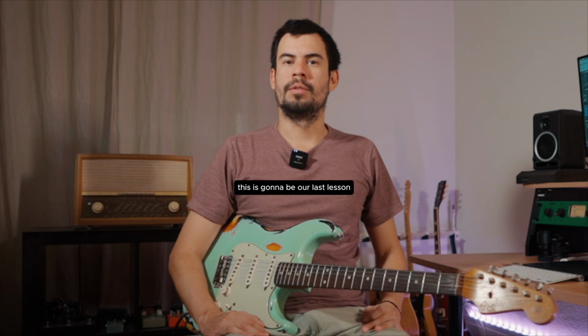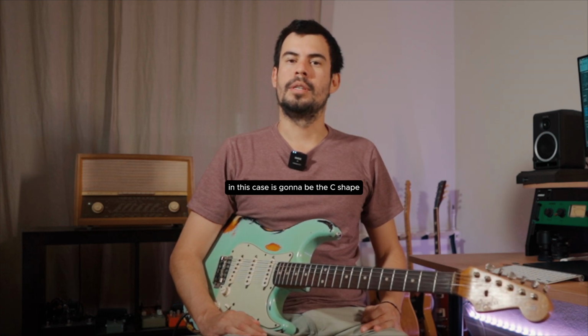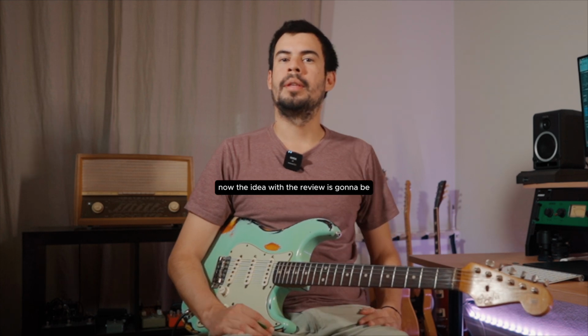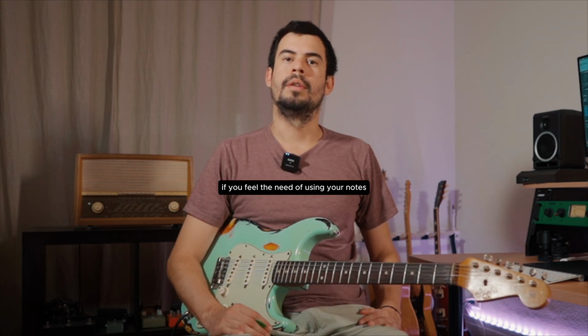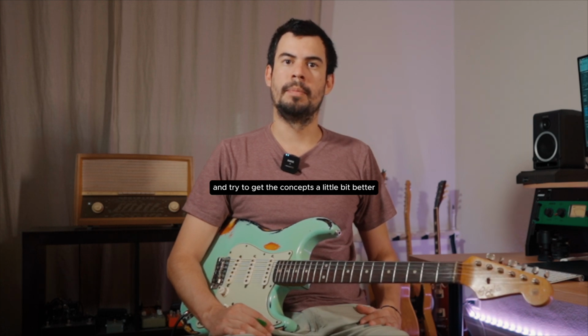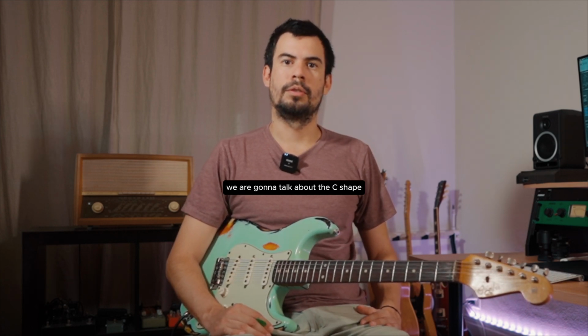This is going to be our last lesson covering the CAGED system. In this case, it's going to be the C shape. After this lesson, we're going to make a review covering all the topics in Lesson 1. Now, the idea with the review is not to use papers or your notes. If you feel the need of using your notes, I recommend you go back to the past lessons and try to get the concepts a little bit better. But for now, let's talk about the CAGED system. We're going to talk about the C shape.